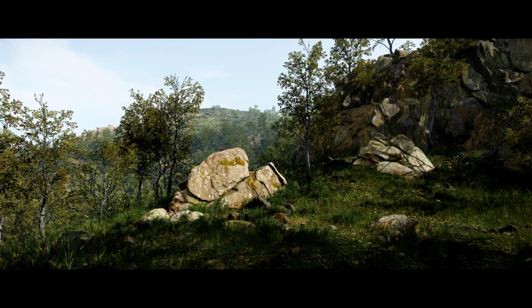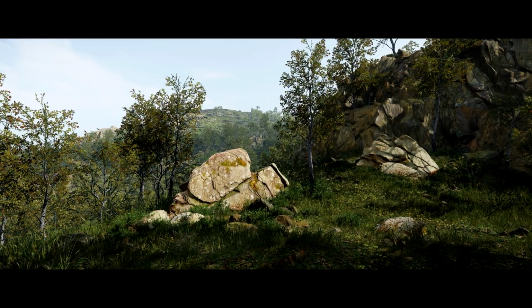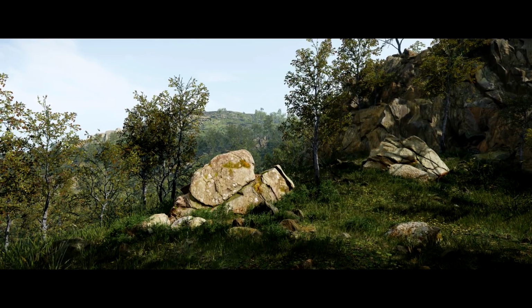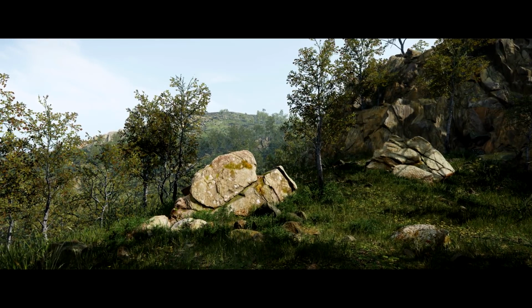I'll also be going over some of the new features we have in CRYENGINE 5.4, such as terrain blending, terrain integration, and some new parameters in our material editor. So grab yourselves a cup of tea and let's get started.